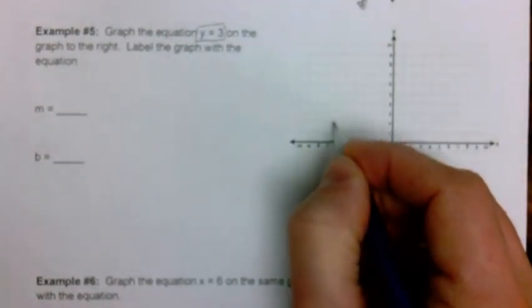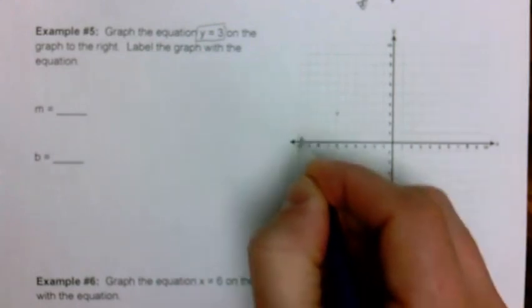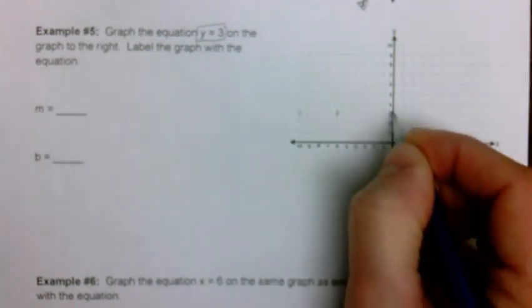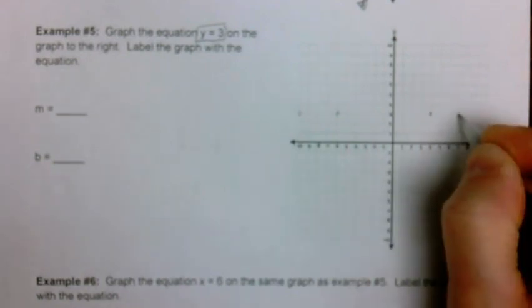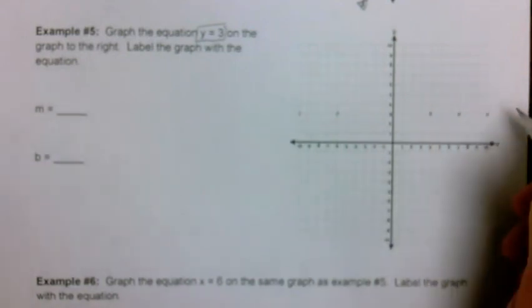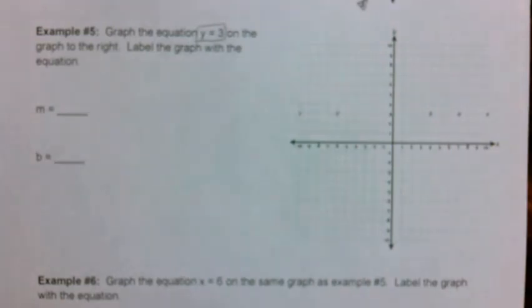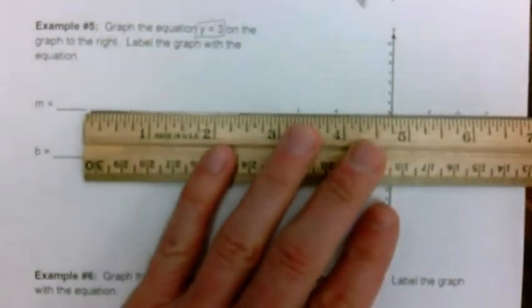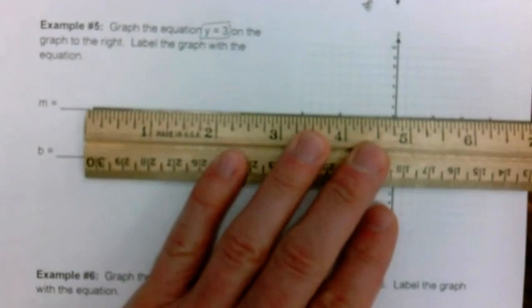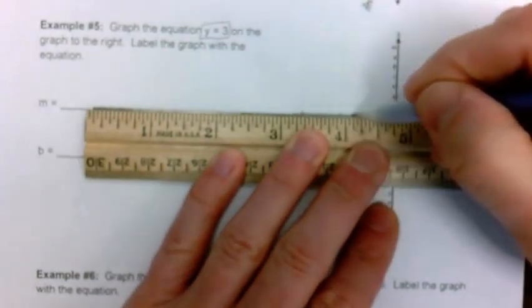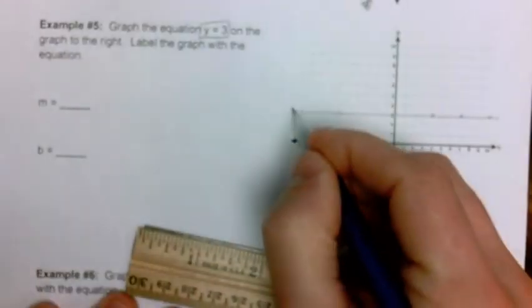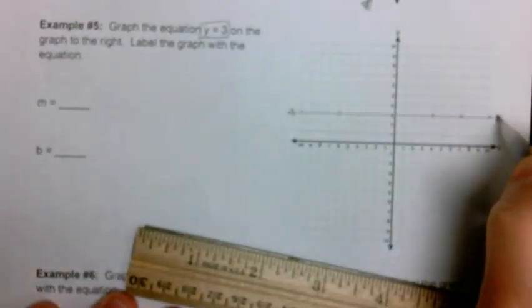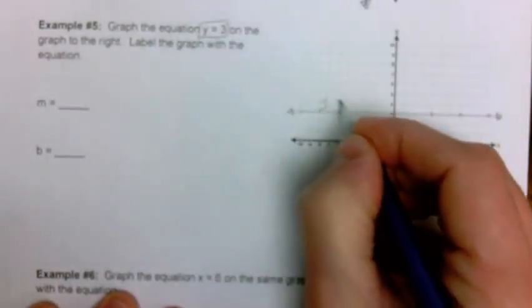So I could go to (-6, 3). I could go to (-10, 3). I could go to (0, 3). I could go to (4, 3). I could go to (7, 3). I could go to (10, 3). All of those points are going to be on our line y equals 3. So let's go ahead and connect those using our ruler here. There we are. There is our line, arrow, and arrow. And we'll label this one as y equals 3.